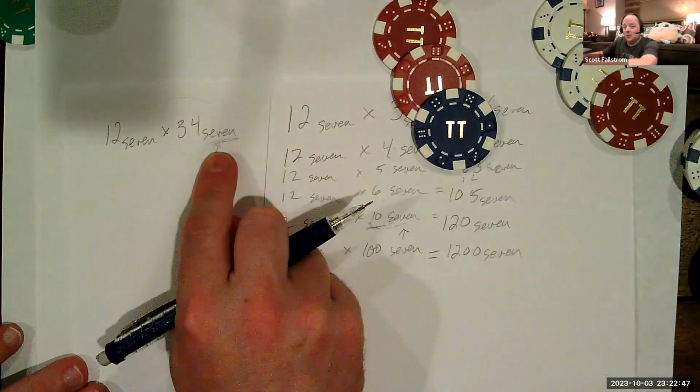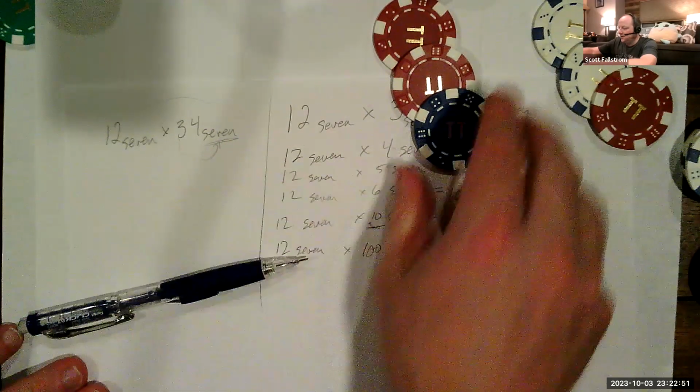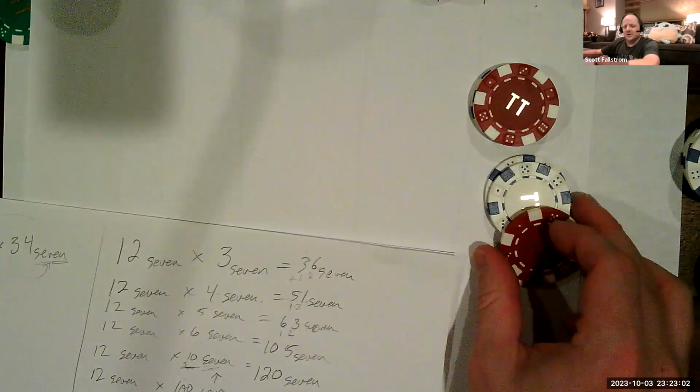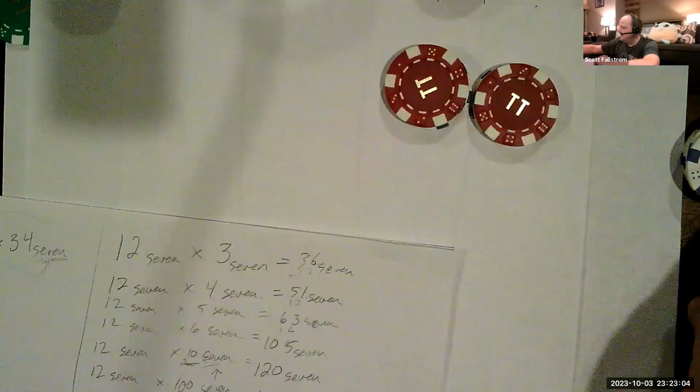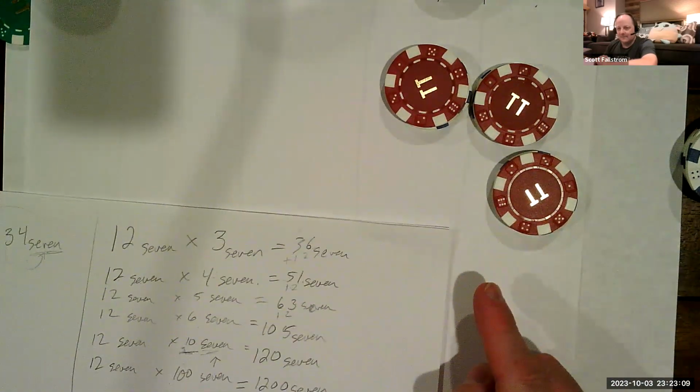I could actually make 25 stacks of 12. Literally, I could make 25 things, and every one of those things looks like this. So I'd have one of them here. I'd have 2 of them here. There's 2. I'd have 3. There's 3. And I just keep going until I have 25 of them.